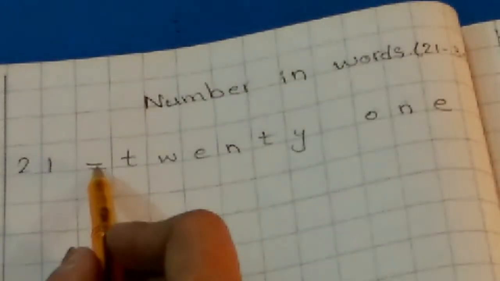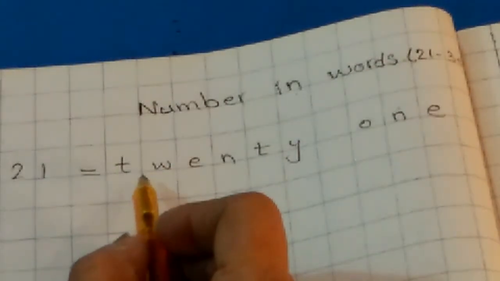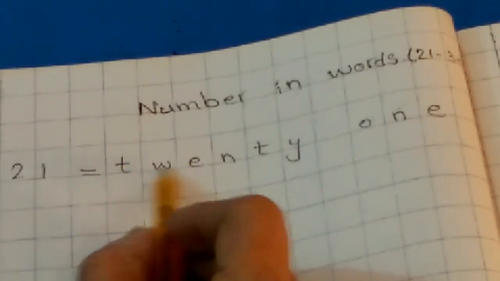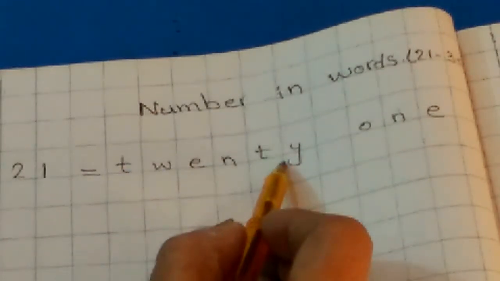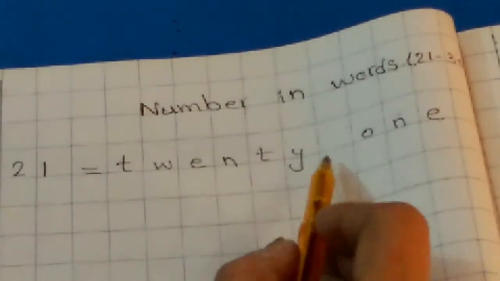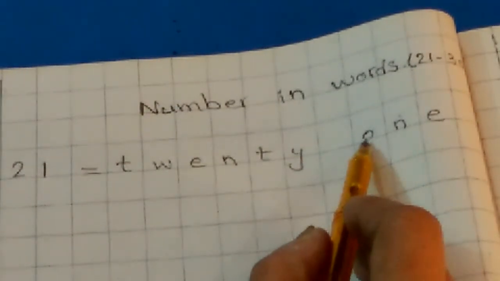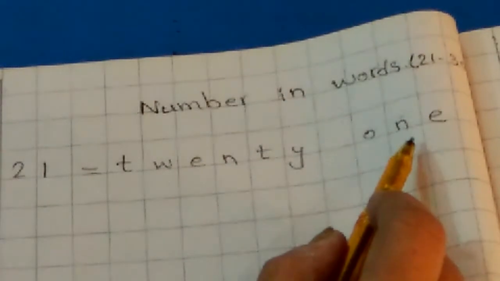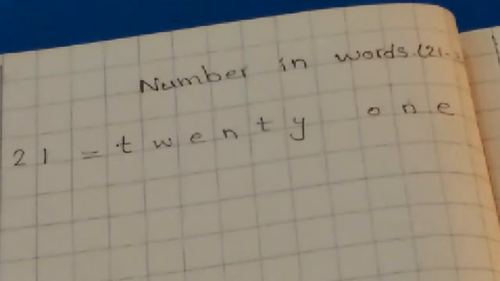Then you will give the sign of is equal to. Then write the spelling of 20. And the spelling of 21 is TWENTY 20. Then you will leave one column and write the spelling of 1, ONE, 21. Now write it again with me.